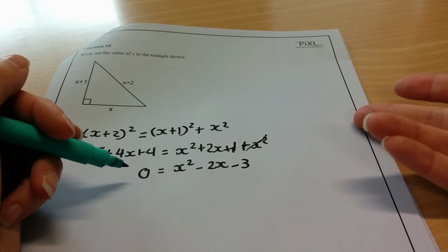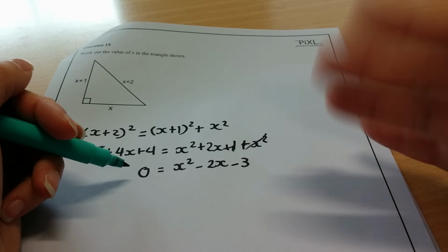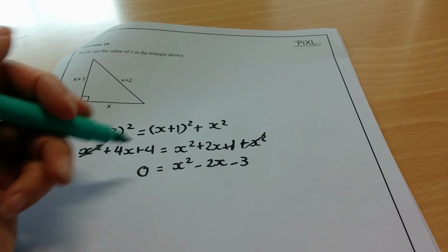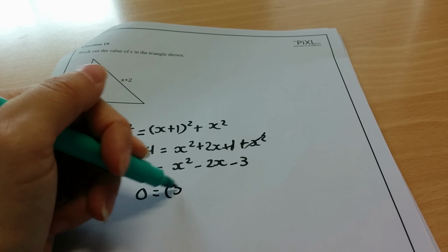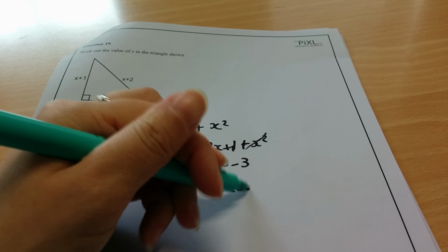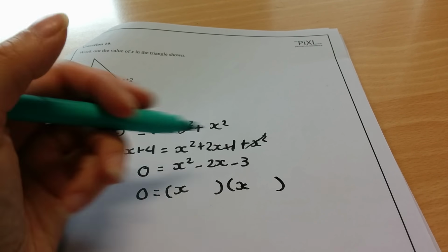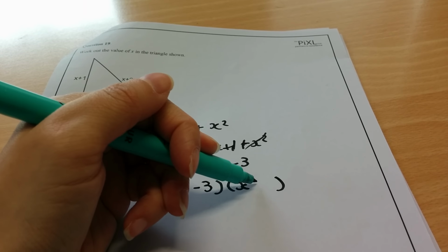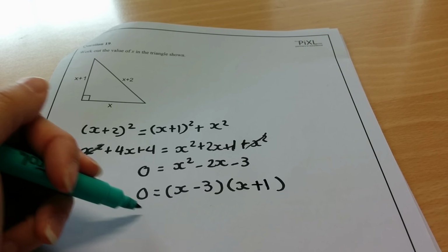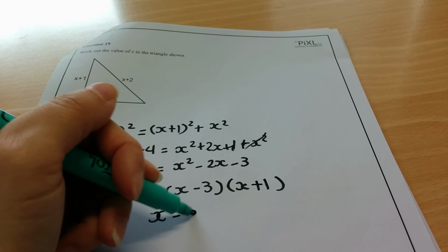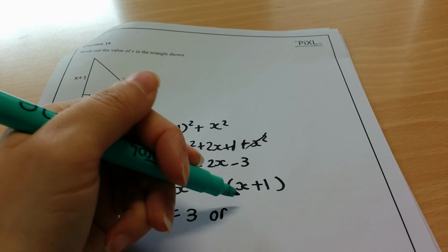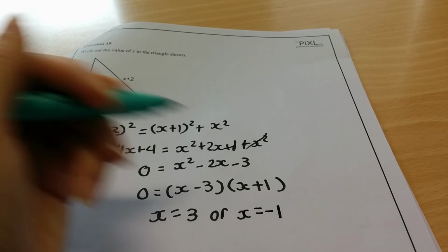Okay, and now I've got a quadratic, and it's a non-calculator paper, so I'm going to try to factorize this. Minus 3 and plus 1 will work. So x equals 3 or x equals minus 1.